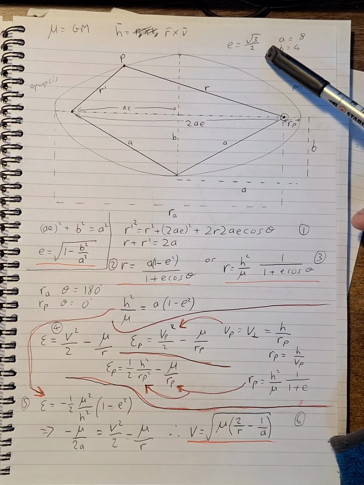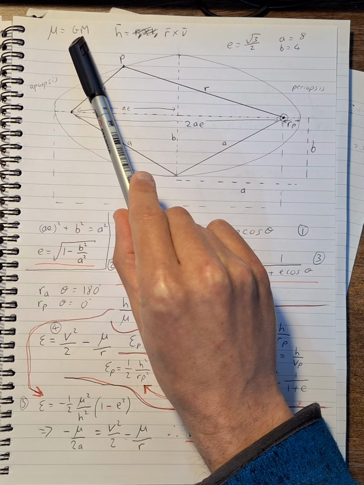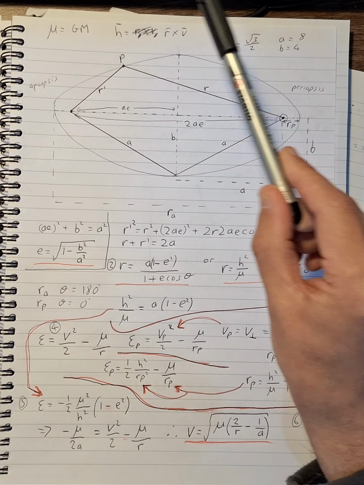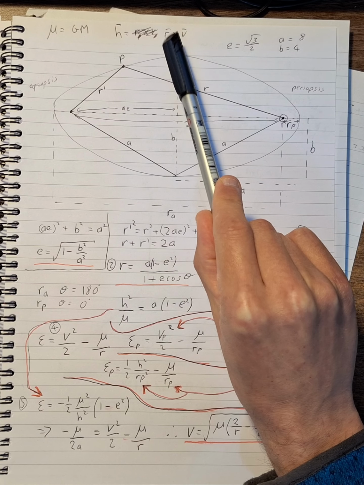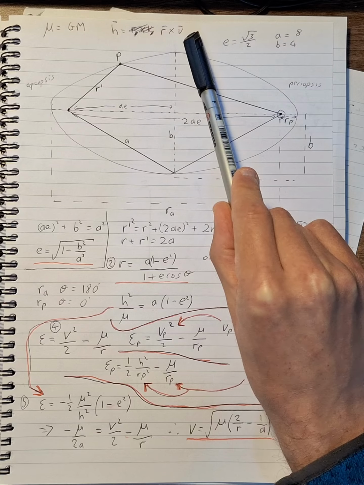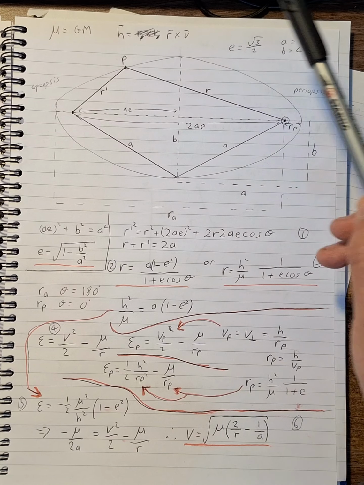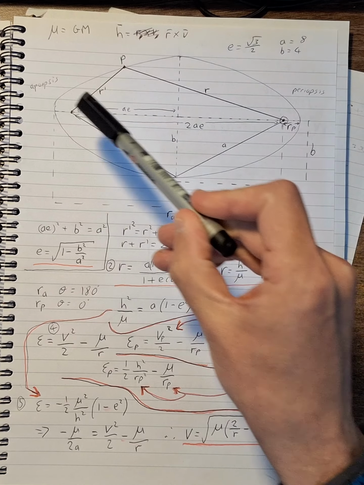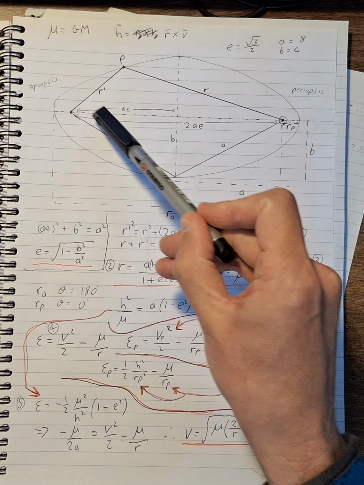Something else to note in this is this value here is the gravitational constant times the mass of your main object, and the angular momentum per unit mass is r cross product the velocity. That's a constant because angular momentum is conserved. This is your periapsis, this is your apoapsis, and this is your apse line.